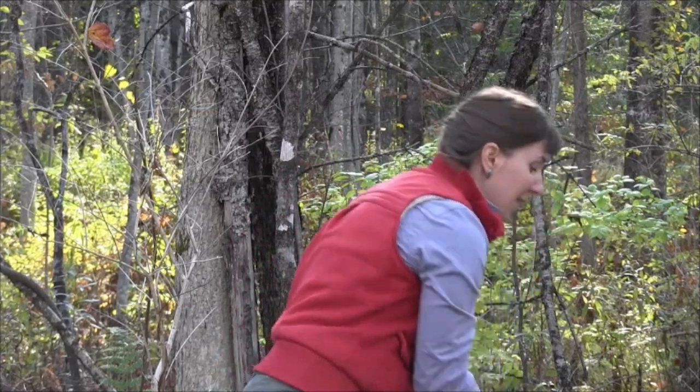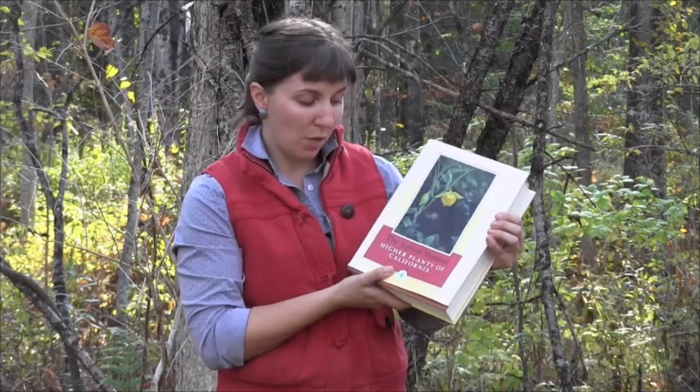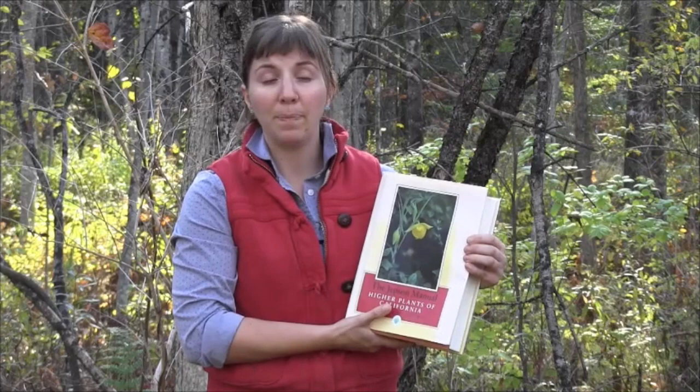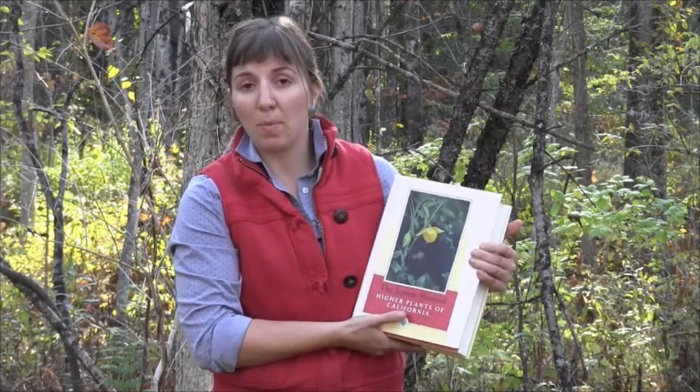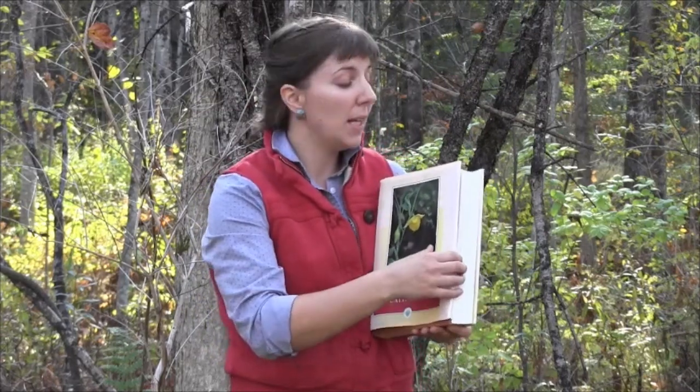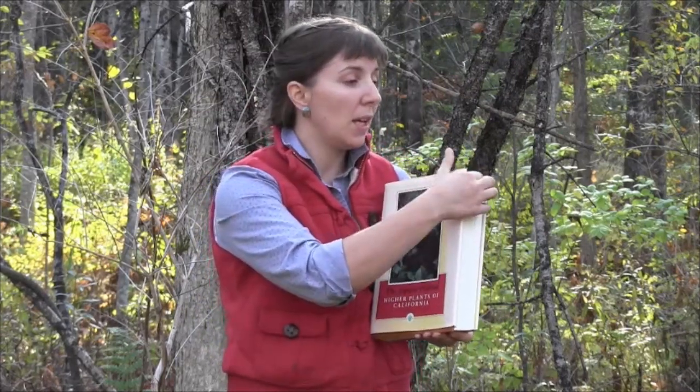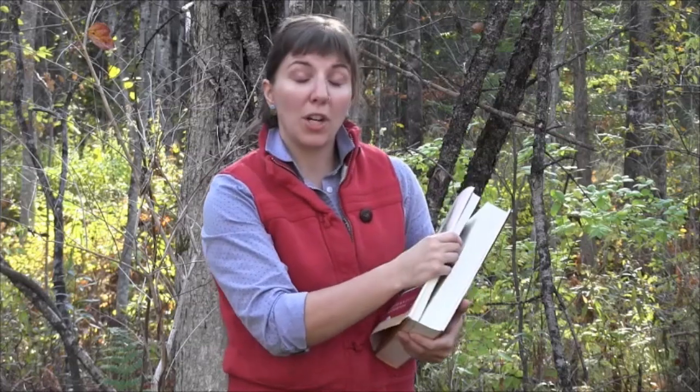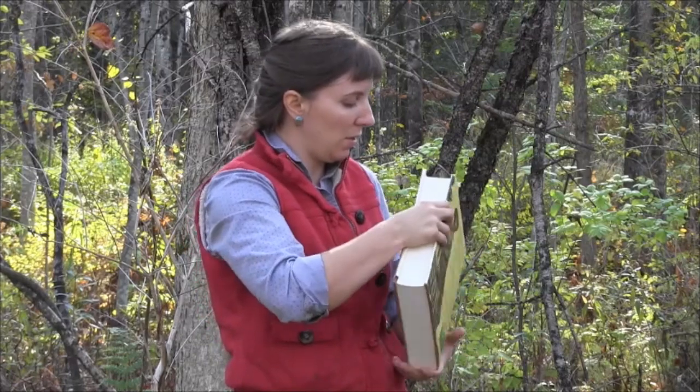Another example of a state level key is the Jepson Manual. This is the higher plants of California, and again, this theoretically has all of the plants that occur in California. This key is structured with indentations. It's not, oh, it's upside down.